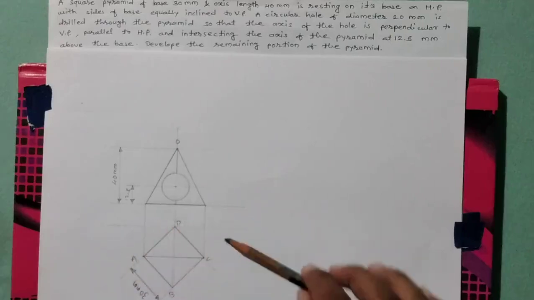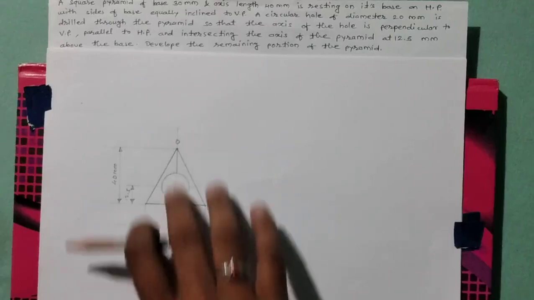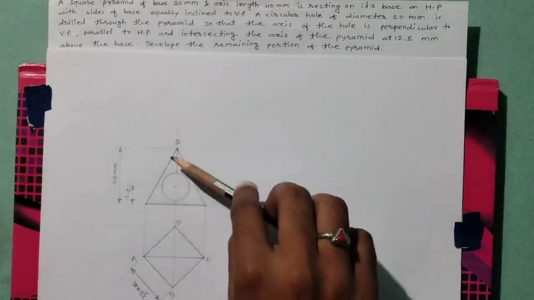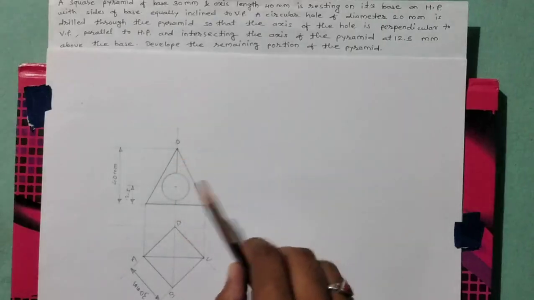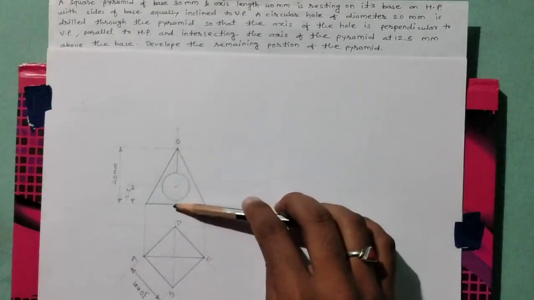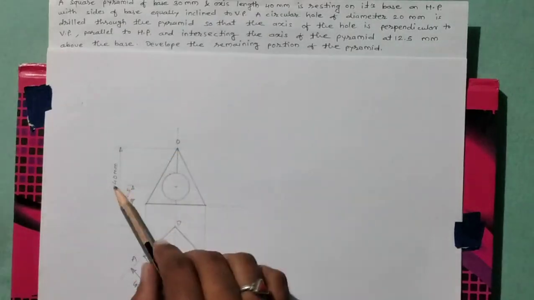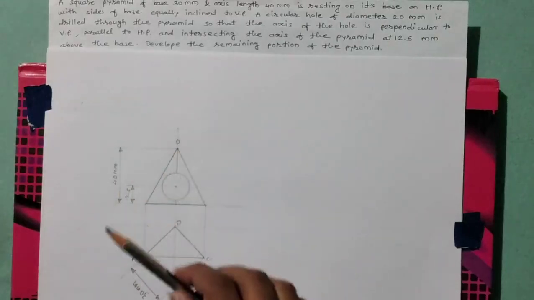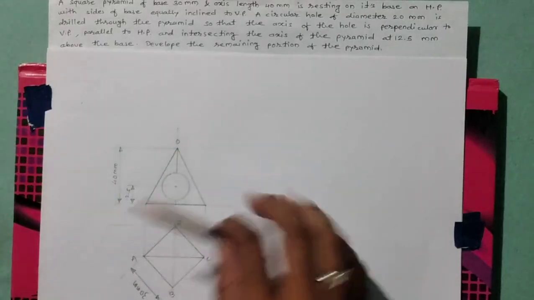After drawing this base, these projections are carried out in the front view, and taking the projections in front view, the axis is taken as 40 mm. This is the base, and from this base the axis of length 40 mm is shown. After that we have completed the front view of the pyramid.